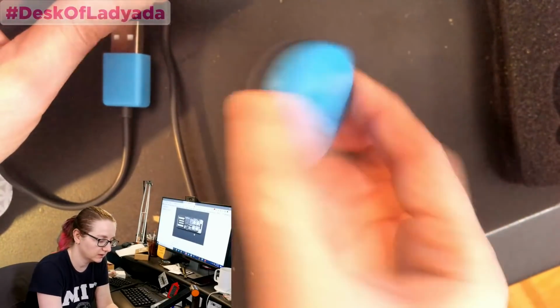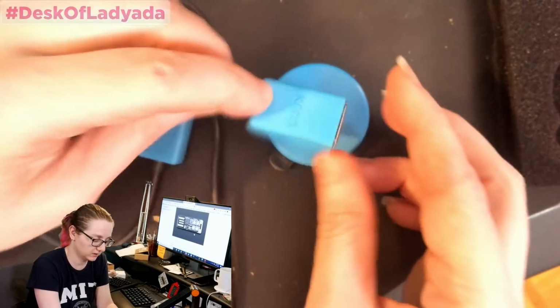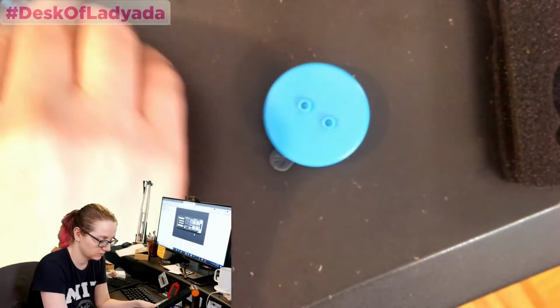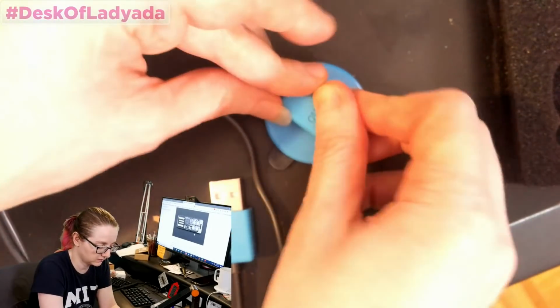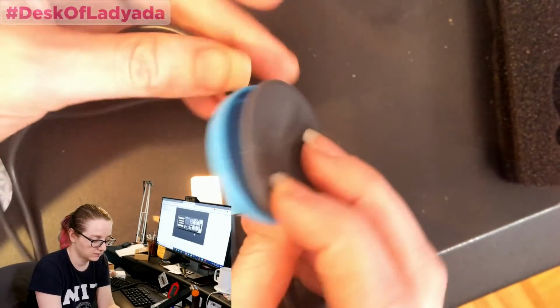So this is a little suction cup thingy, and then you can attach this extender to it. Maybe that's Lego compatible? I don't know.